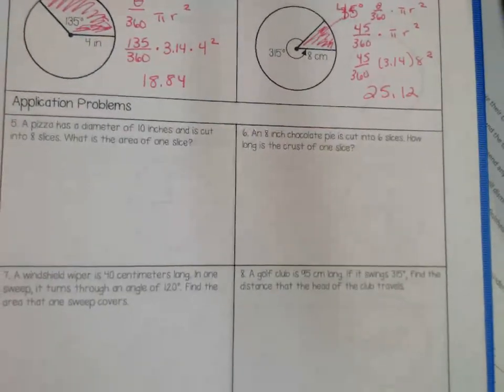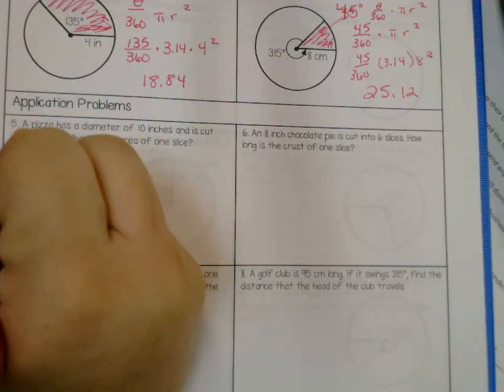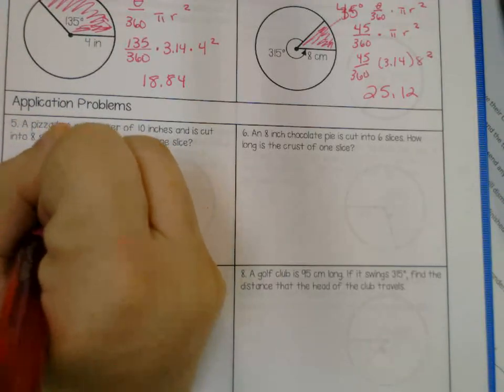Okay, number 5. A pizza has a diameter of 10. So we're going to draw ourselves a picture here. So here's my pizza. It has a diameter of 10.